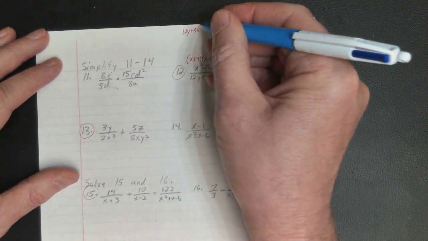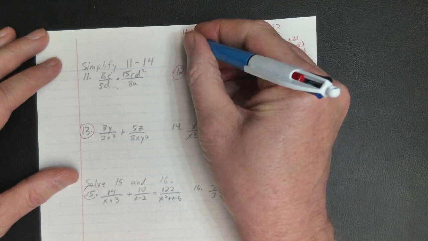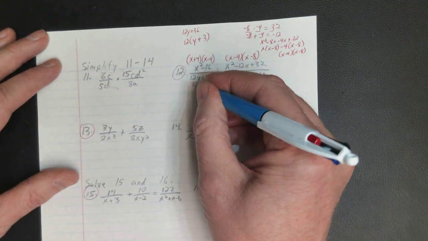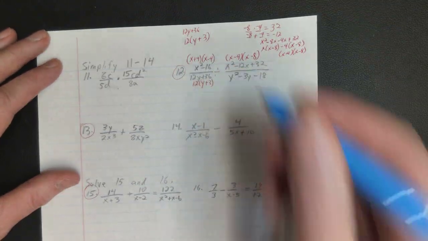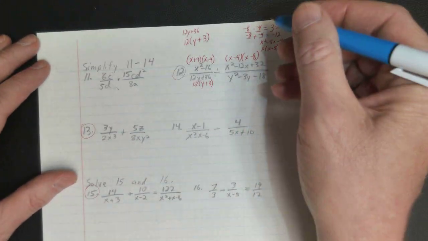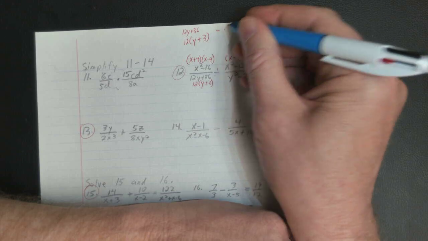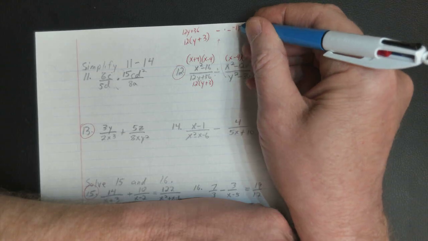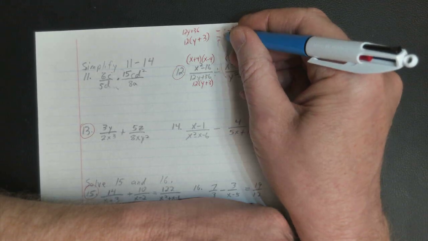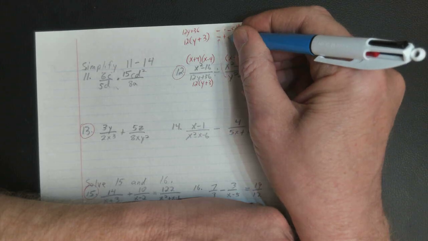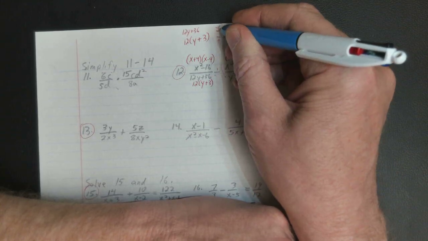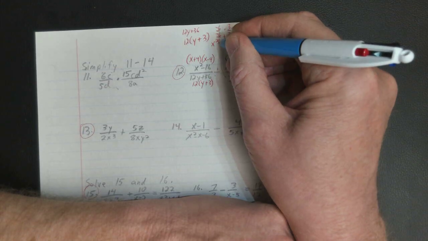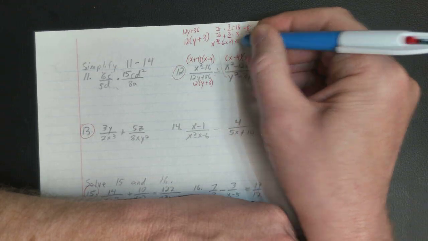12y plus 36. 12 times 3 is 36. 12 is the GCF between those, so it's 12 times y plus 3. So I'm going to write that factoring here. And then, going up here with that one, multiplies to negative 18 and adds to negative 3. Negative 6 times 3, negative 6 plus 3. X squared minus 6x plus 3x.